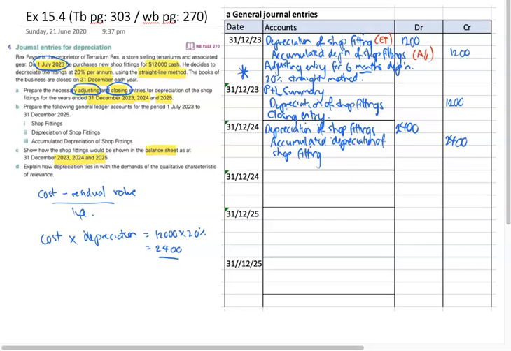We will obviously have to close this to recognize that we have another expense, and this will be the same record as we did in the 31st of December 2023, P&L summary, depreciation of shop fittings. And again, the same narration as we did here. Now, we're going to do the exact same entries in 2025. So we don't have to, in this video, bore you while doing that.